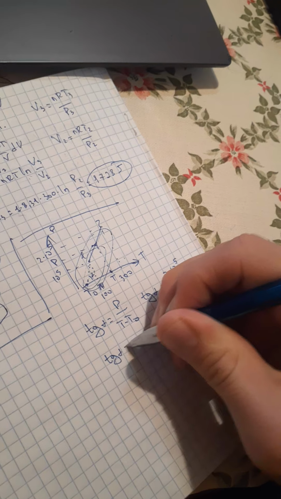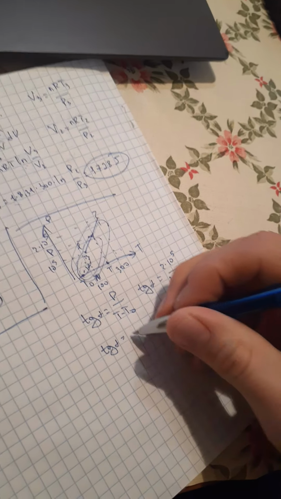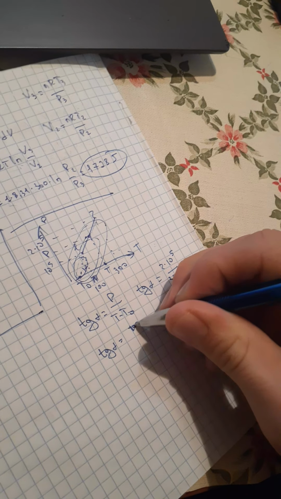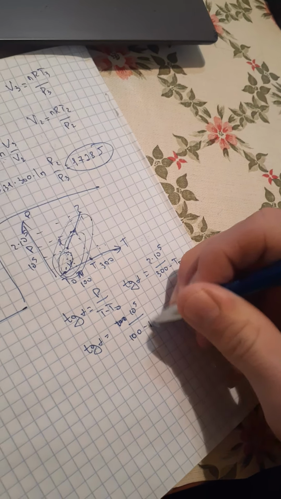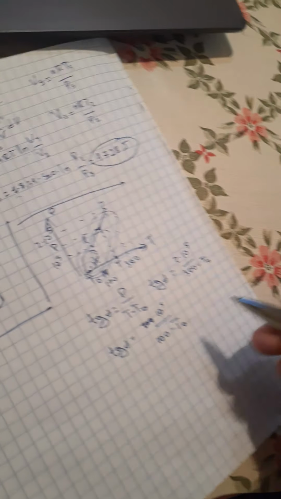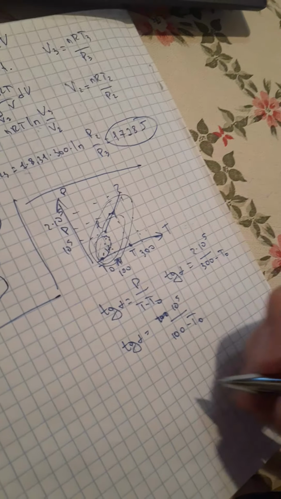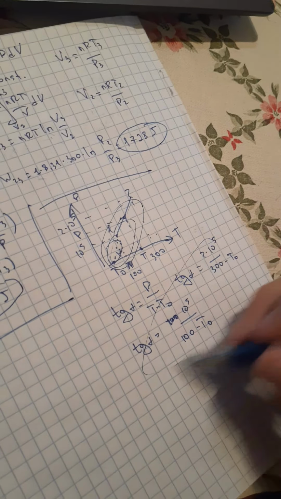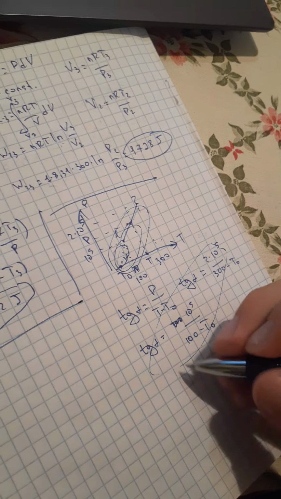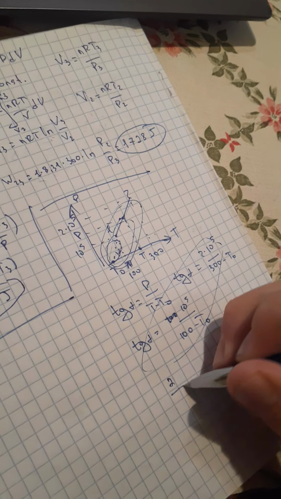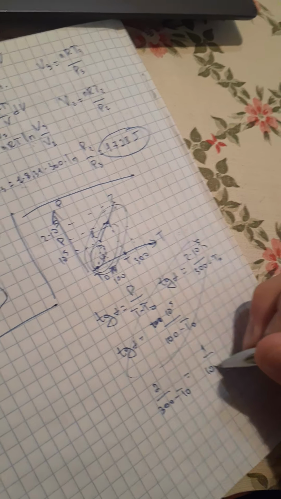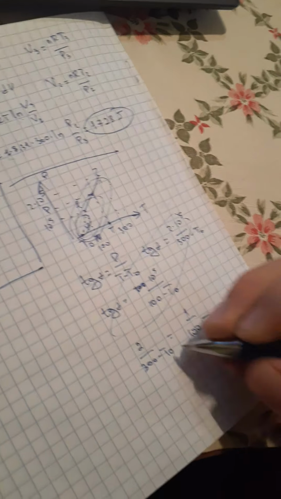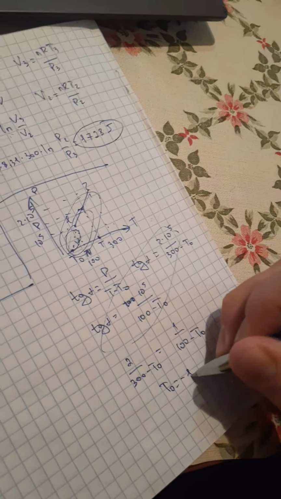The tangent alpha for the small one is 10 to the power 5 over 100 minus T0. So we get these equal, and let's find T0 by equalizing these two formulas. Here will be 2 over 300 minus T0 equals 1 over 100 minus T0. T0 will be equal to minus 100 Kelvin.